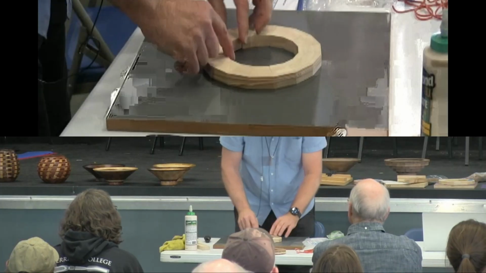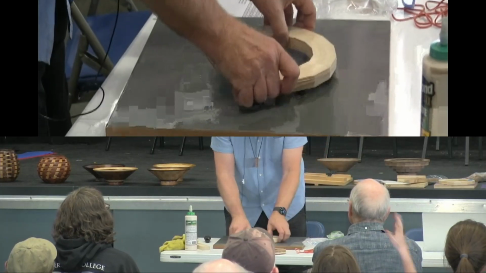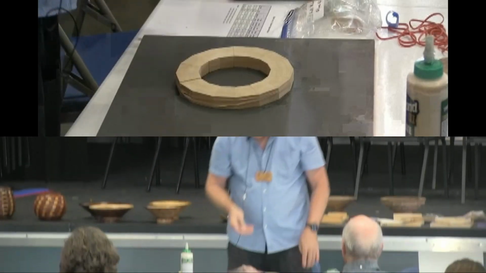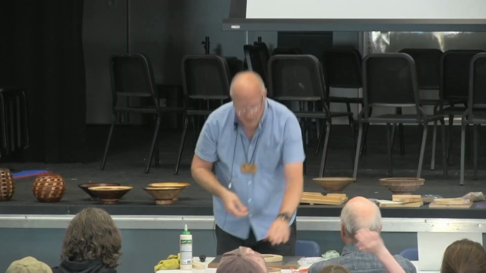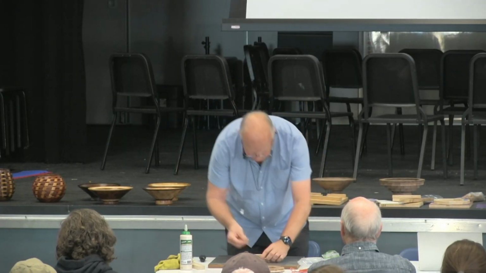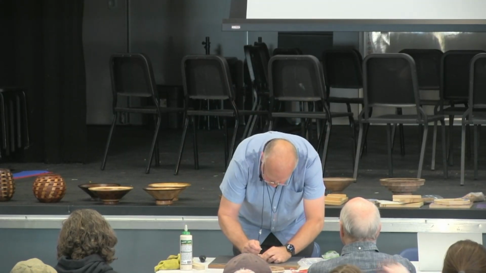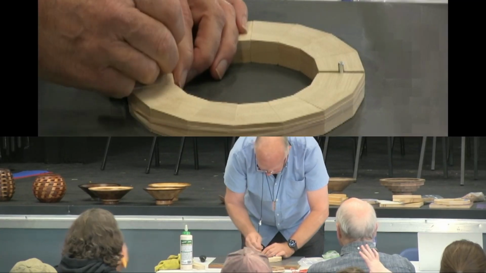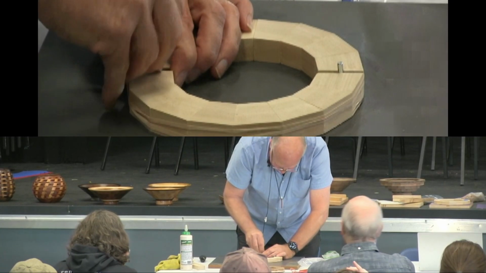Okay, you probably can't see it from there, but I definitely have little gaps. You can see the light through the gaps on this one. So what you do is, instead of gluing up the whole ring like we did with this one, you're only going to glue up two halves. So I'm going to not put glue on that joint and this joint.